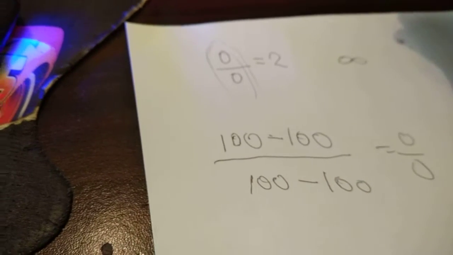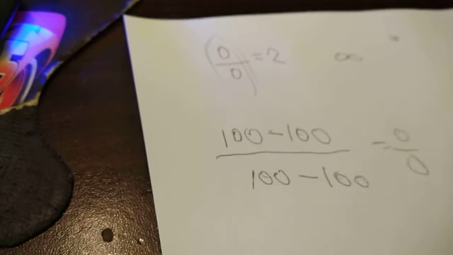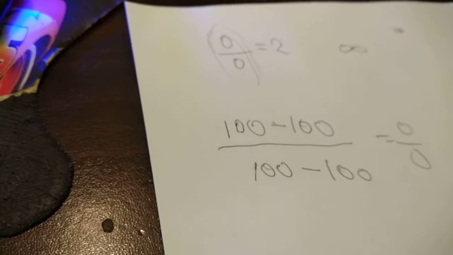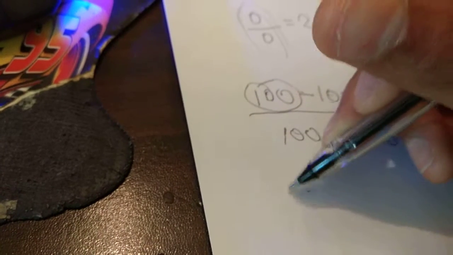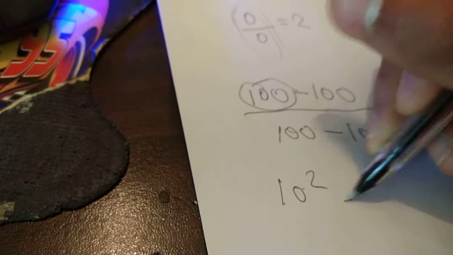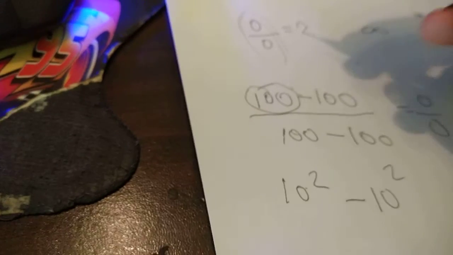But that's not it. We need to simplify this fraction, factorize it basically into a power, because this can be expressed as a power. 100 is a square number. Therefore, if we square root 100, we get 10 squared. 10 squared minus 10 squared. So basically 100 minus 100, square root of 100. So 10 times 10 is 100, in case you don't know.